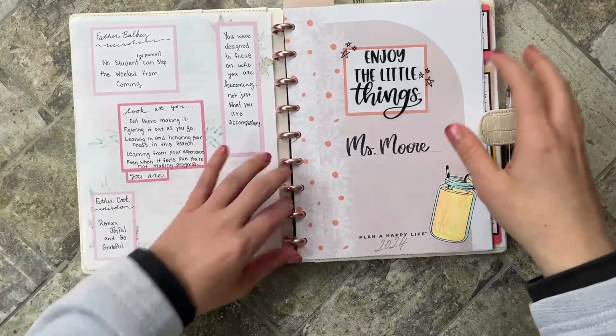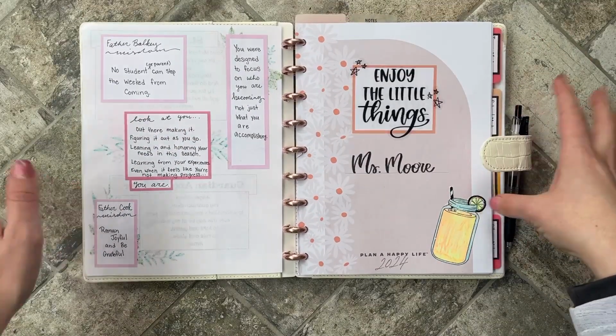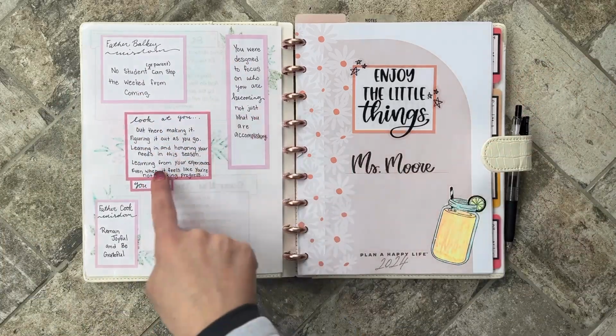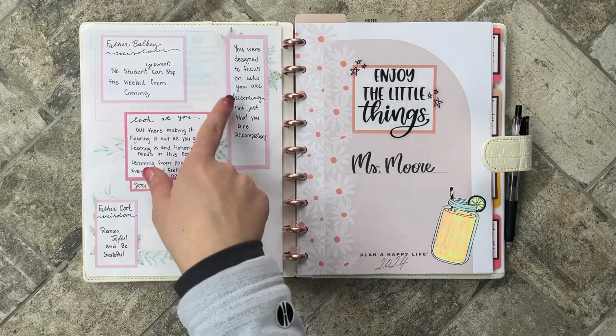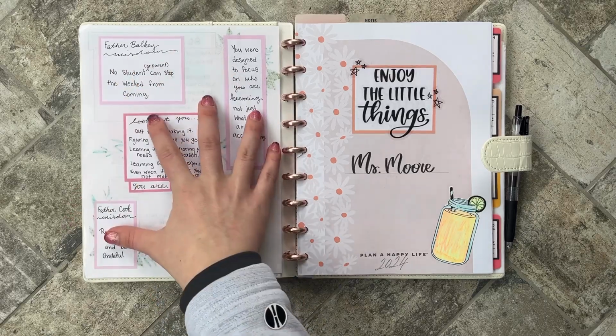Okay, not that it really matters, it just had a code on there, so I wanted to move it just to be sure. So it has, I put like, these two are just generic quotes. You're designed to focus on who you are becoming, not what you're accomplishing. I had these two, actually I had all of these last year.